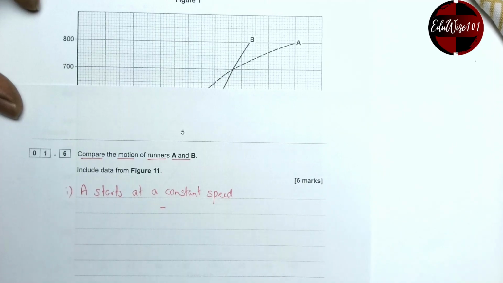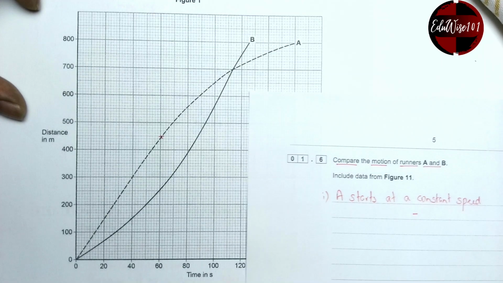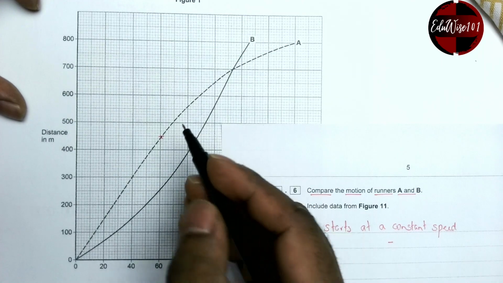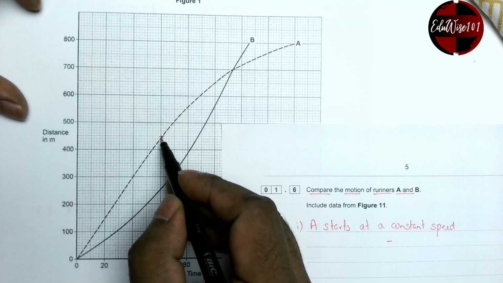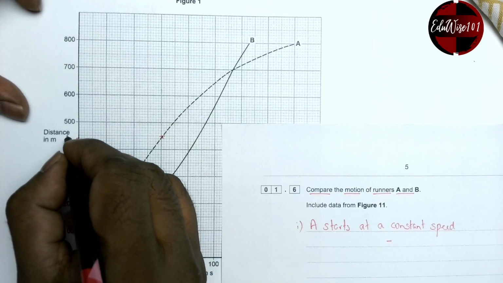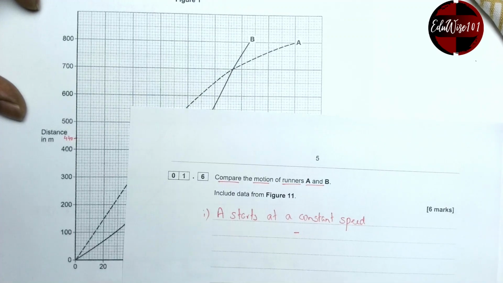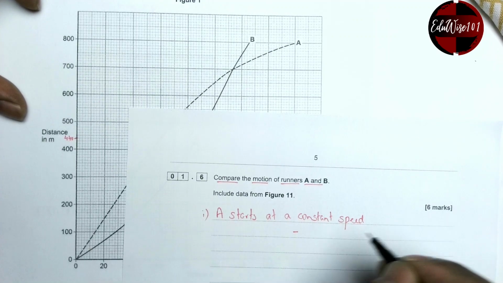And I can work out this constant speed. The constant speed would be the gradient, distance divided by the time. So the distance is about 440, right about there, and that will be the 60. So which is the gradient.